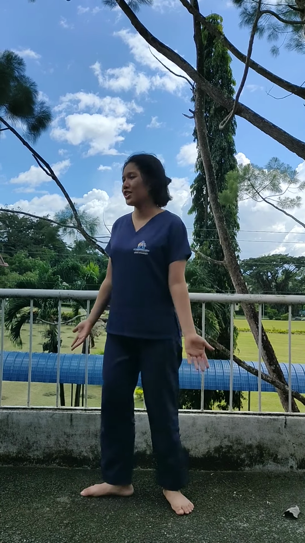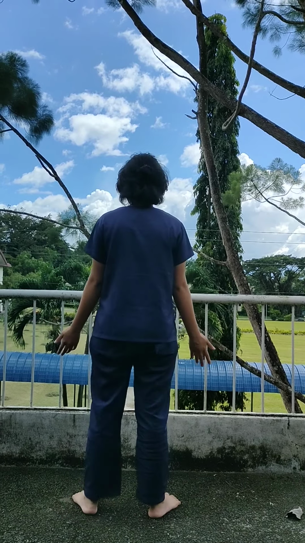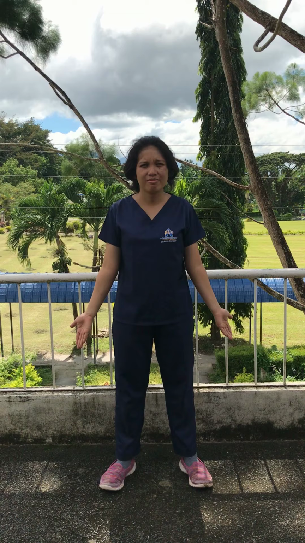Good morning. Today I am going to be telling you which and where in the body the anatomical terms are. This is the anatomical position.